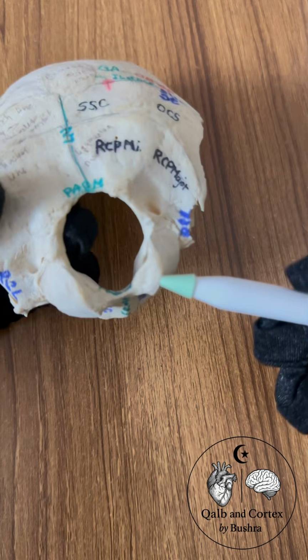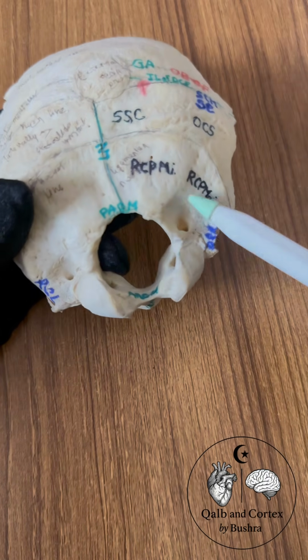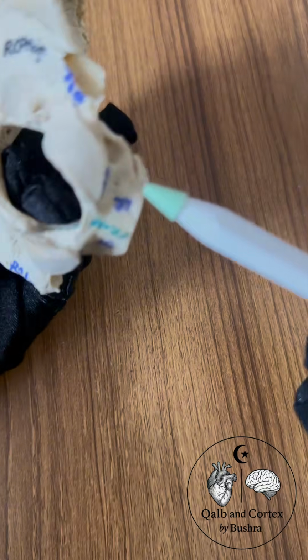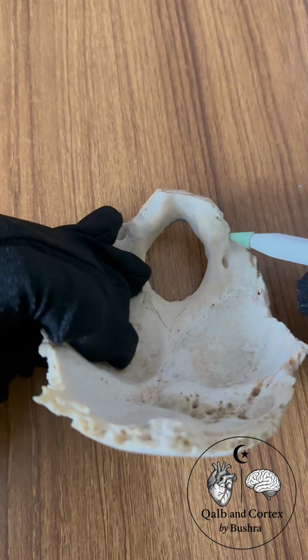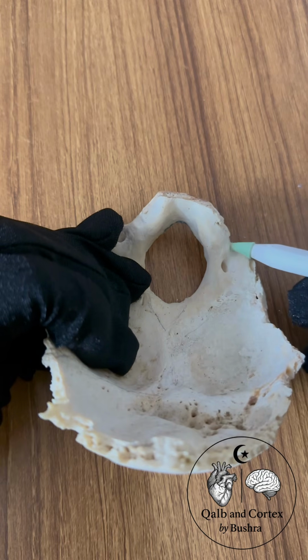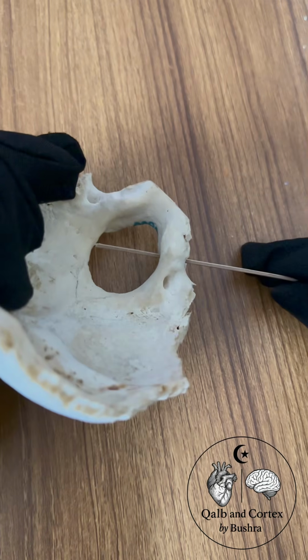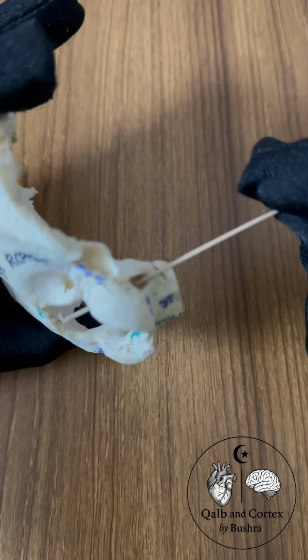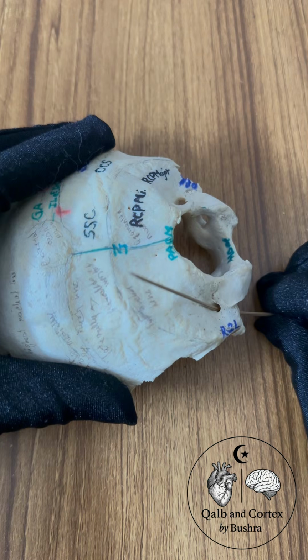And in the condylar part proper, there is the occipital condyle, the posterior condylar canal, and the hypoglossal canal. This is the jugular notch, and this is the jugular tubercle. This jugular notch forms the jugular foramen. This is the hypoglossal canal, and this is the posterior condylar canal.